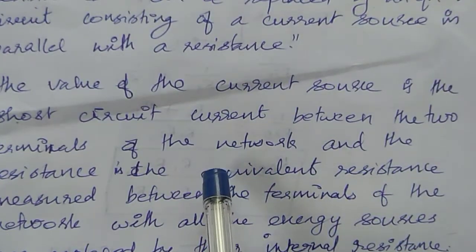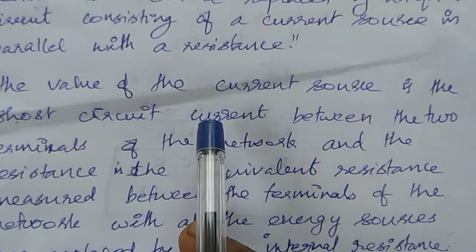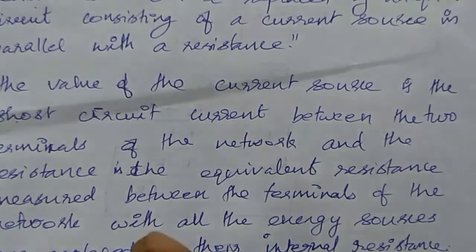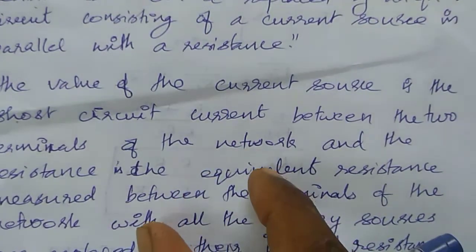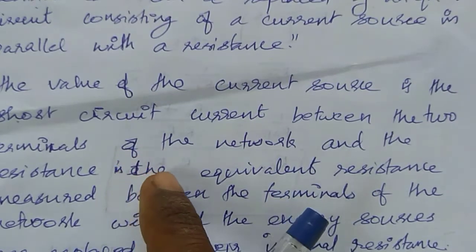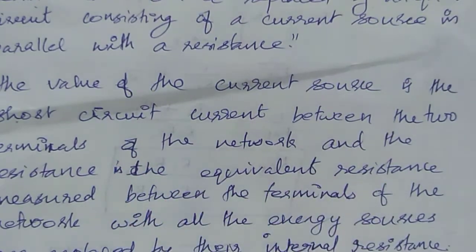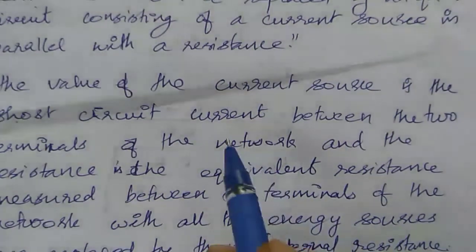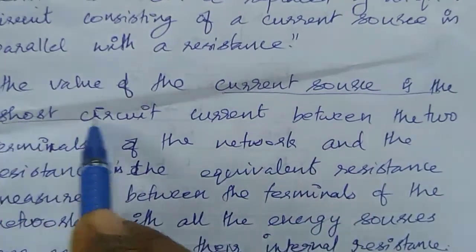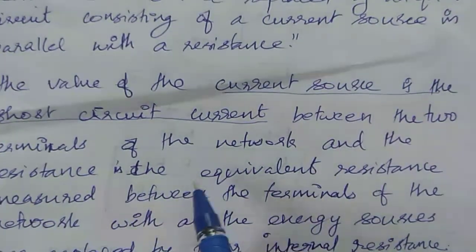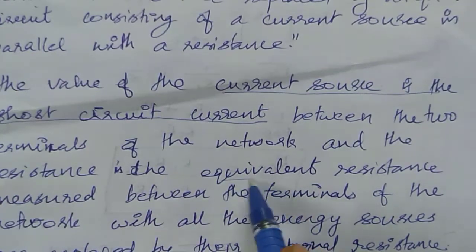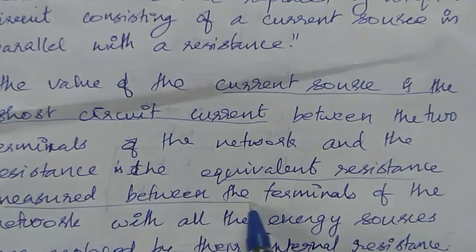I will explain the meaning of these two points. And the resistance is the equivalent resistance measured between those two terminals. The notable thing is that the current source is the short circuit current, and the resistance is the equivalent resistance measured between the terminals.